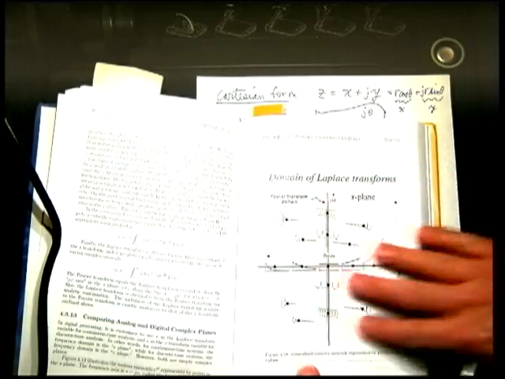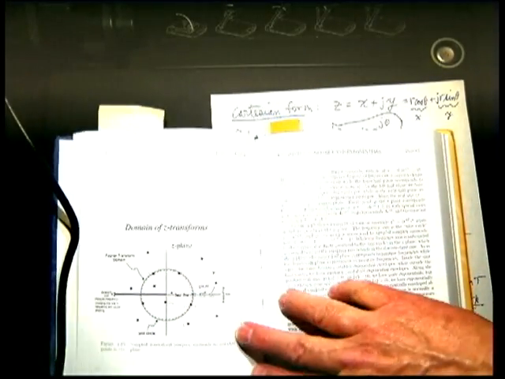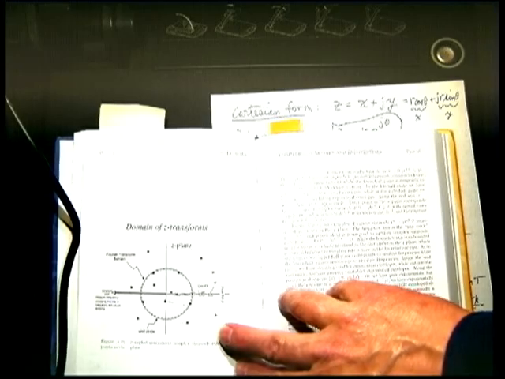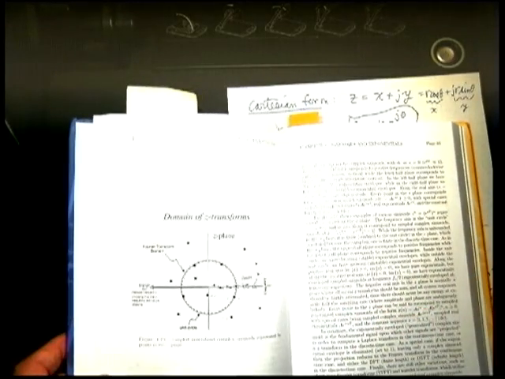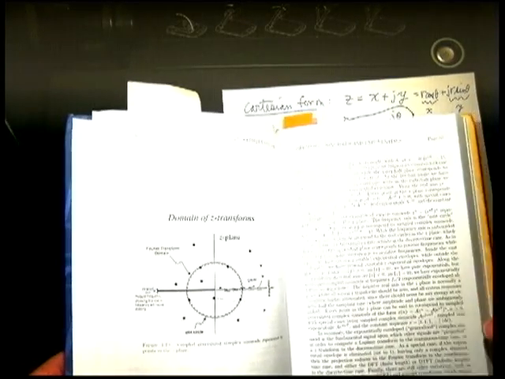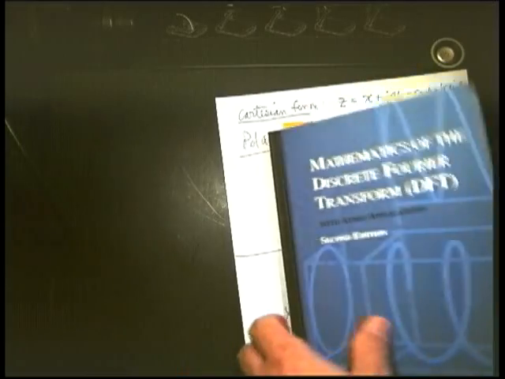You need to be comfortable over the complex plane. So all your analog filters live over the S-plane, and all your digital filters live over the Z-plane. And they're both complex planes, but they have their own conventions. So that's where we're heading next week, and then we'll do some software associated.